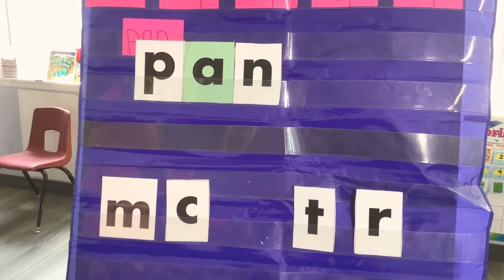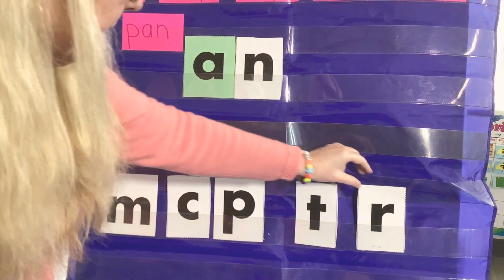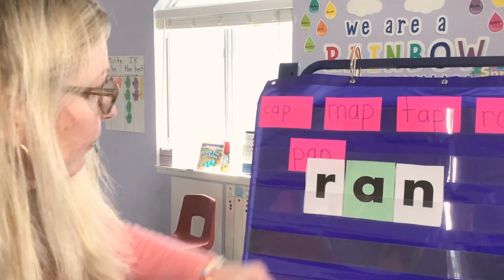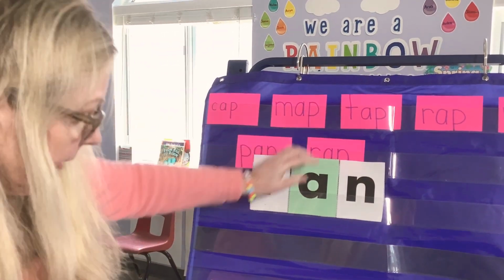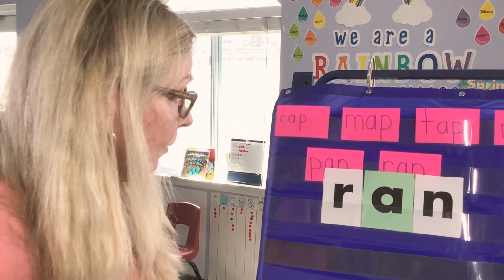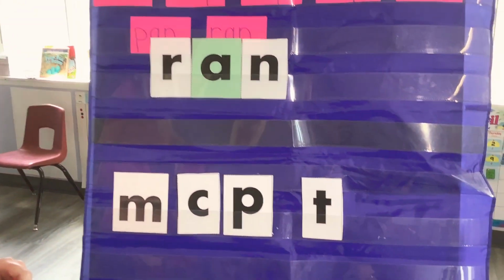Do you know which one to take off? That's right, you're going to take off the first letter. And there you go, ran. I'm going to put my ran word here. Next word. Tan. When I go out in the summertime, my skin gets a little bit darker. I call that a tan.